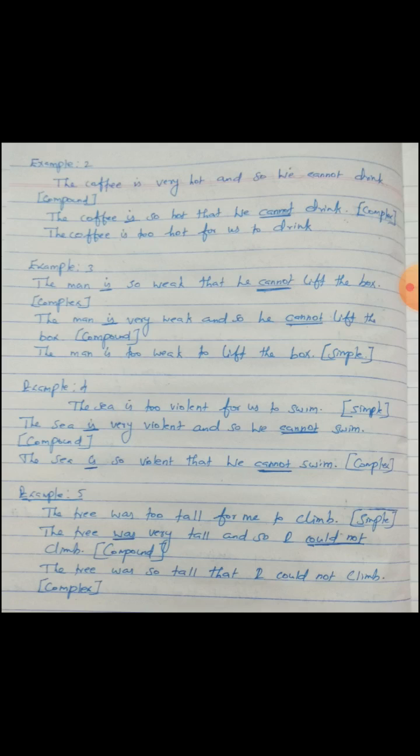When you change into a compound sentence, the sea is very violent and so we cannot swim. Compound sentence. The sea is so violent that we cannot swim, it is a complex sentence.